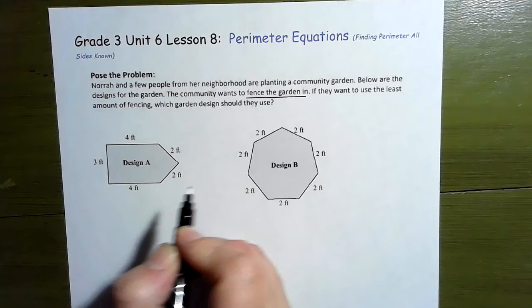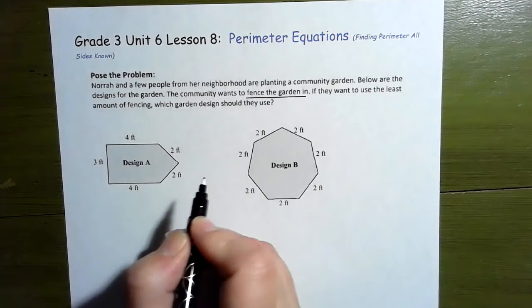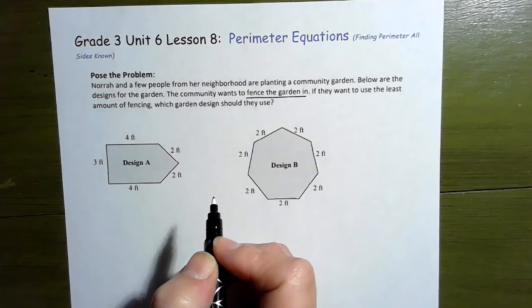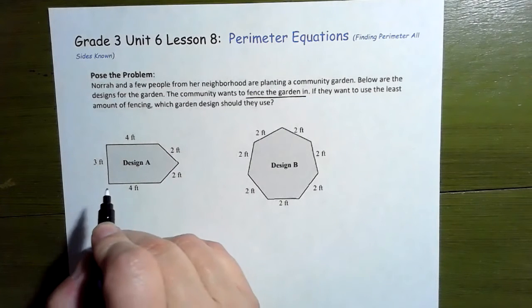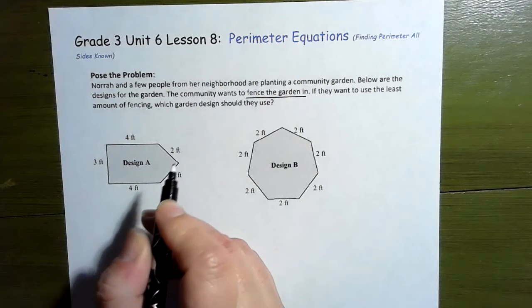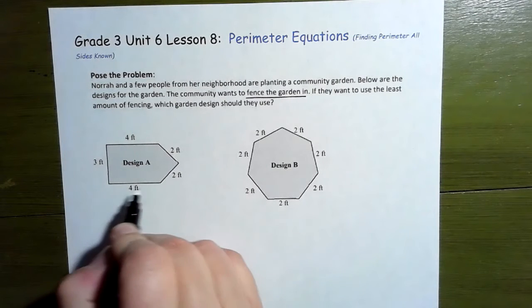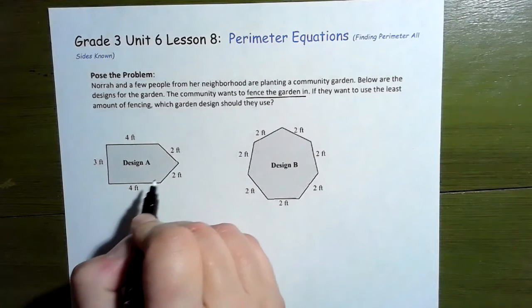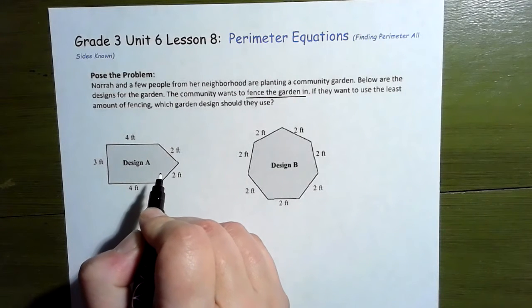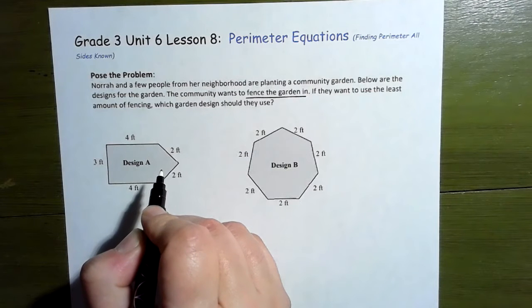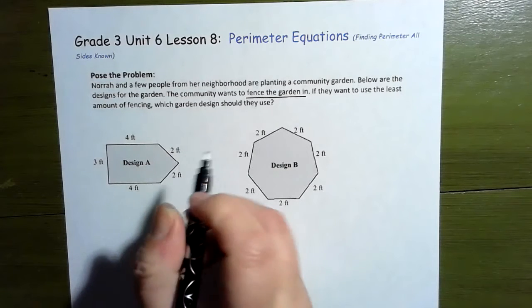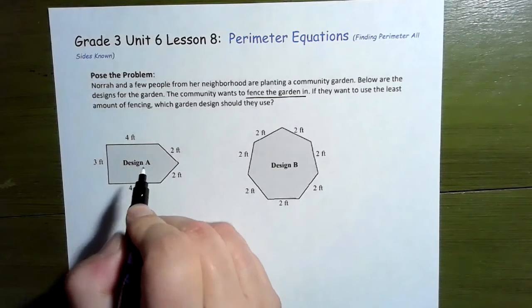We don't have string like we did yesterday. So how could we find the perimeter? And how do you know that will work? Say it to your screen. That's right. We did some of this yesterday as well. We can add up all the side lengths because to find the perimeter, we need to combine all the side lengths and find the total distance around the outside. That's exactly right. So how could we represent the perimeter for design A?